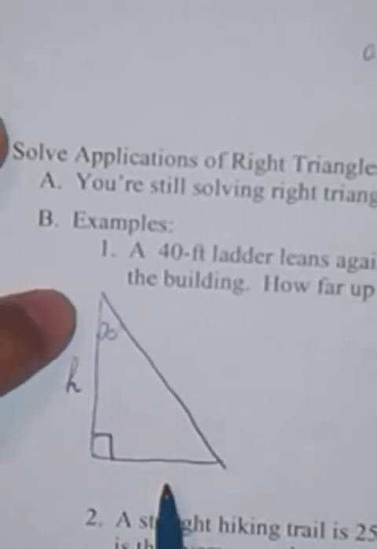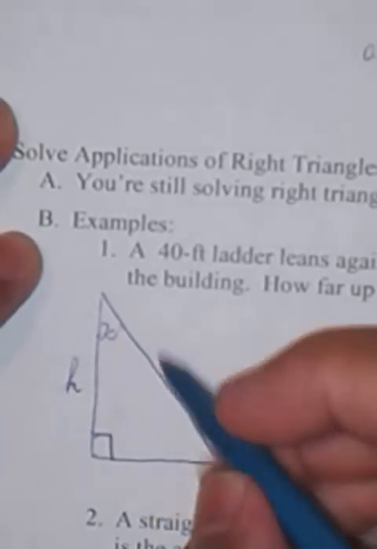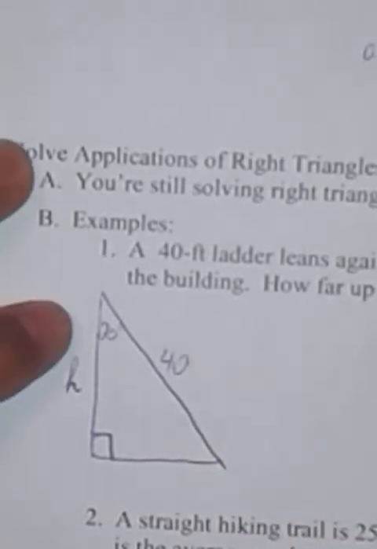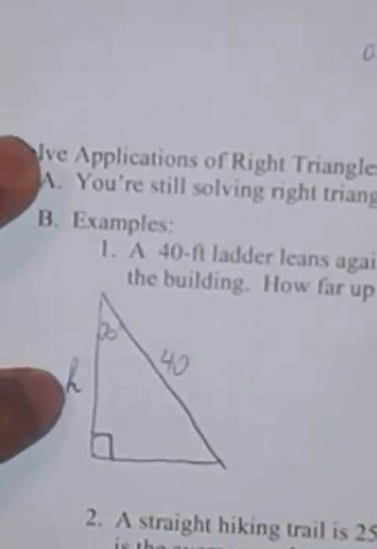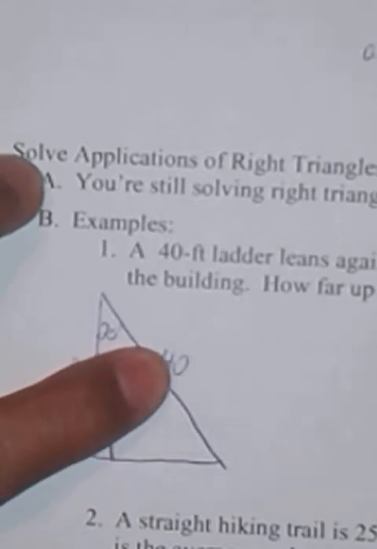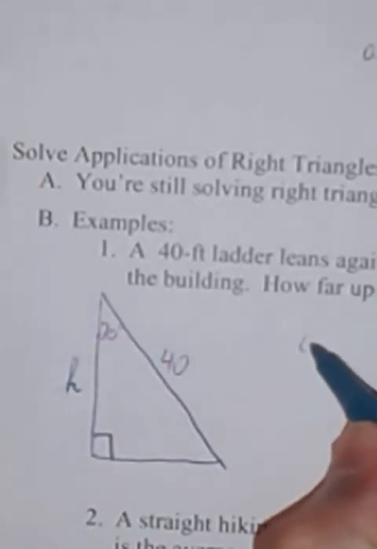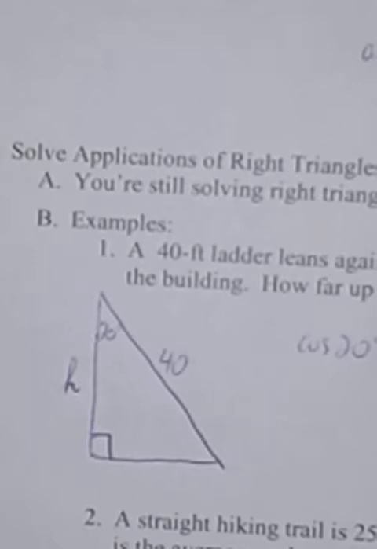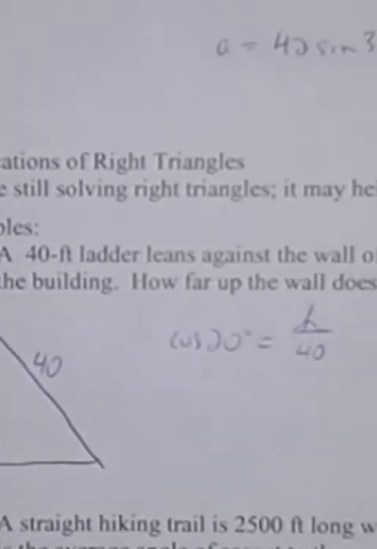Okay, so then I know that the ladder is 40 feet, and the 40 feet is going to be the hypotenuse. So relative to the 20-degree angle, I have the side adjacent and the hypotenuse. So I'm going to say the cosine of 20 degrees is h, so that's the side adjacent, over 40. And h is the distance that the ladder reaches up the wall.